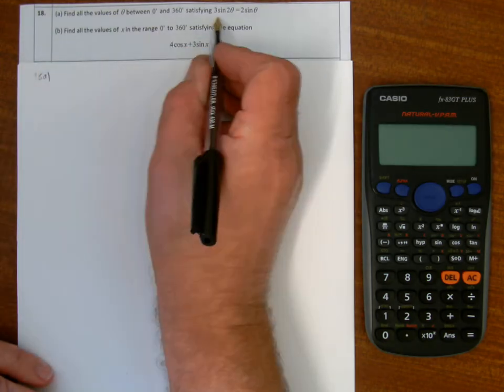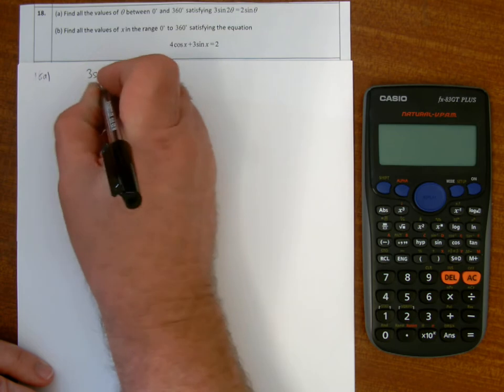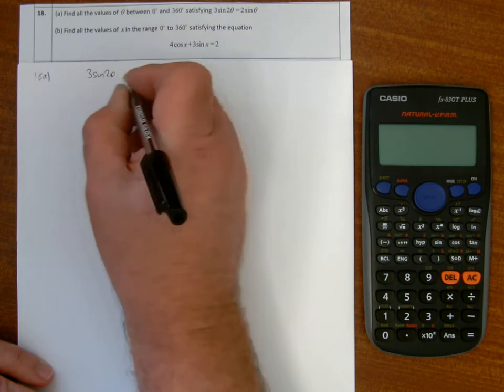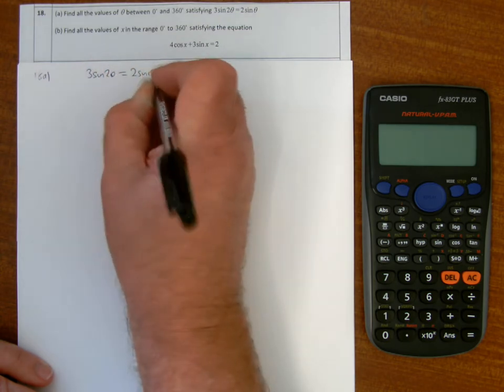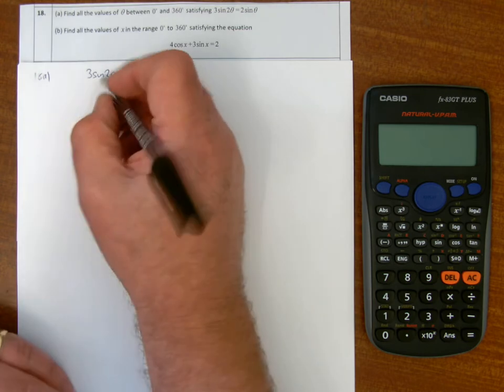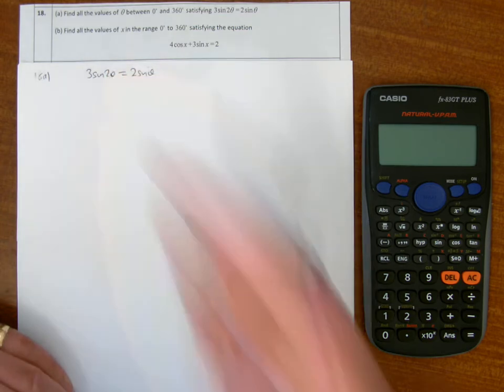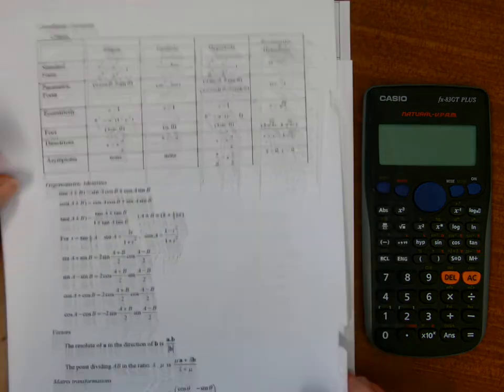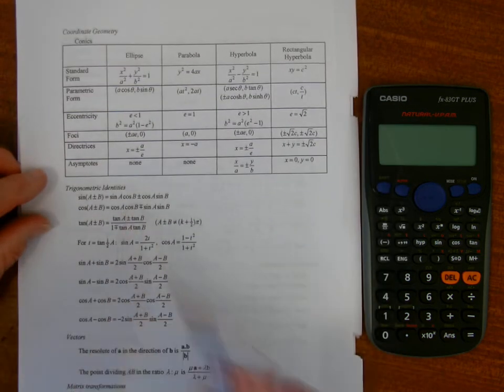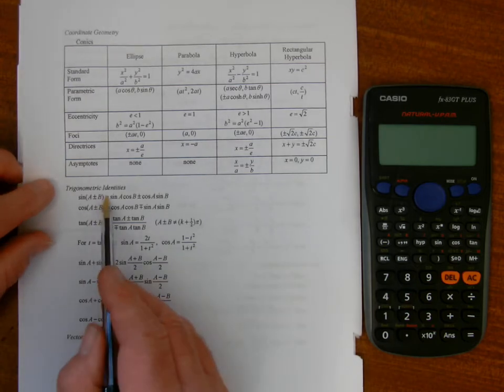Okay, so I'm going to solve this equation: 3 sine 2 theta equals 2 sine theta. We've got a double angle here. You either learn and know what the expression of sine 2 theta is. If you don't, you can actually derive it by using the formulas on page 4 from the compound angles.